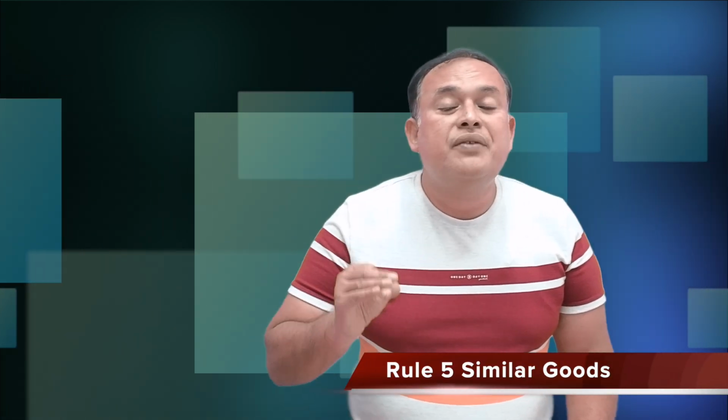Further, my dear friends, if under rule number 4 identical goods are not available from the exporter of the exporter country, and any other manufacturer of the exporter country also does not manufacture the identical goods, in that case rule number 4 is not applicable. Then we have to refer to rule number 5, namely similar goods, valuation of similar goods.